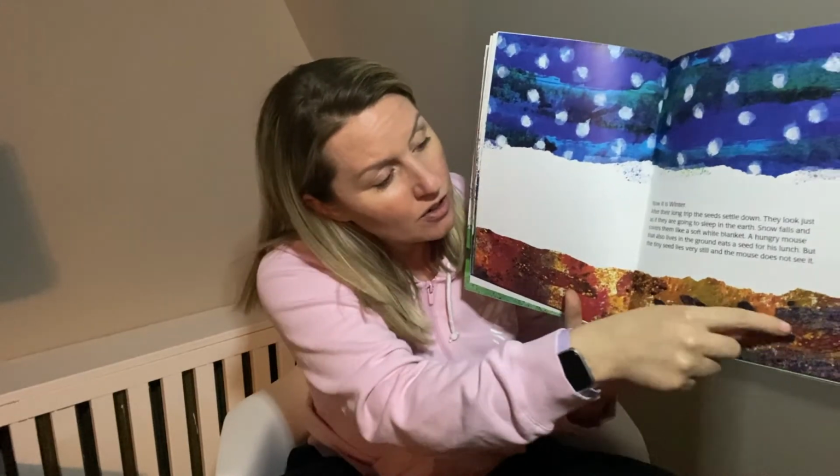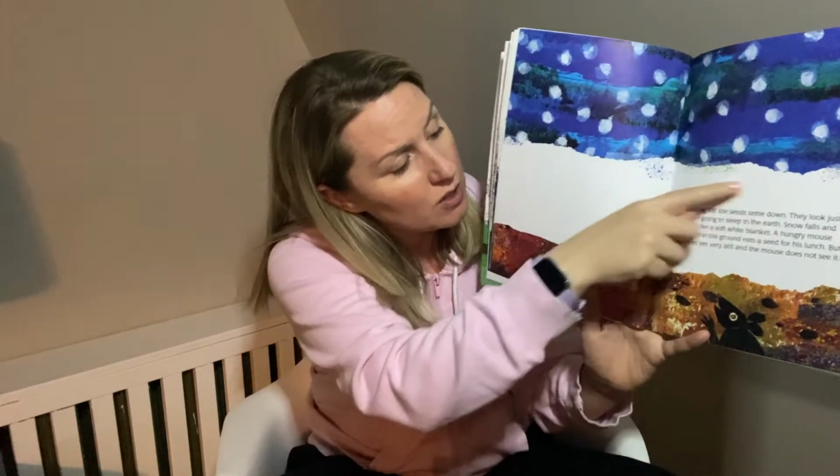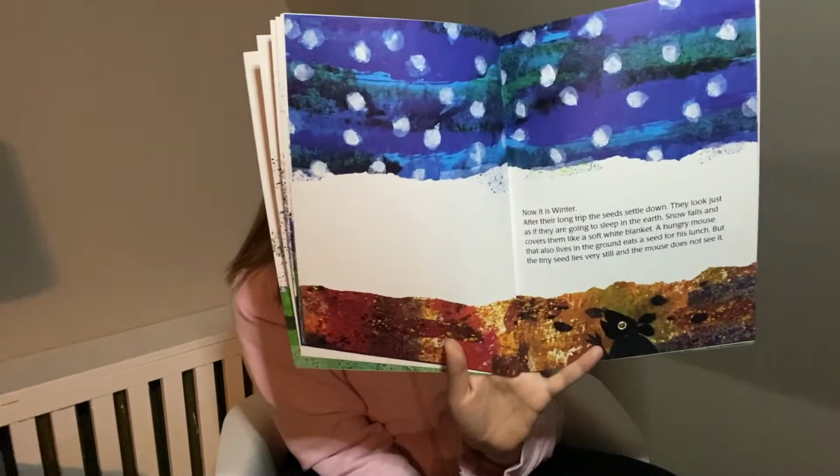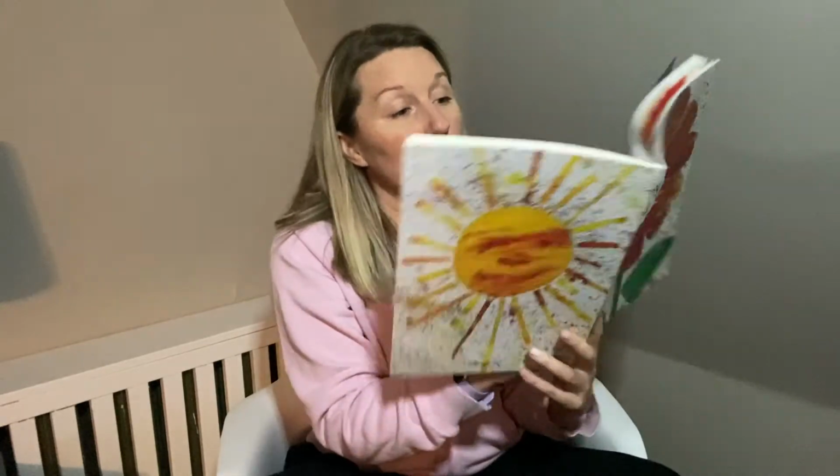Now it is winter. After their long trip, the seeds settle down. They look just as if they are going to sleep in the earth. Snow falls and covers them like a soft white blanket. A hungry mouse that also lives in the ground eats a seed for his lunch. But the tiny seed lies very still and the mouse does not see it. So now the seeds are under the ground and under the snow. See, the snow is on top of the seeds. Because remember, it's winter, and winter is when it's cold and we get snow.